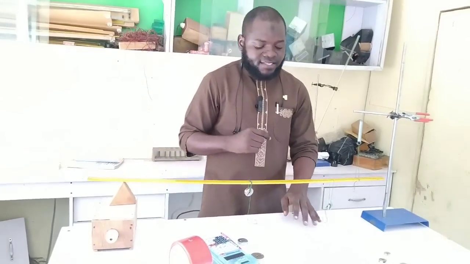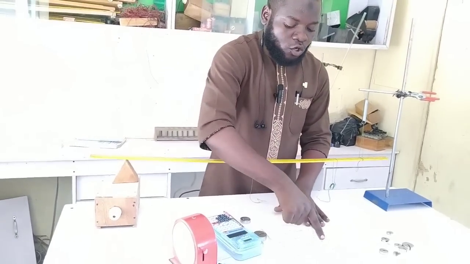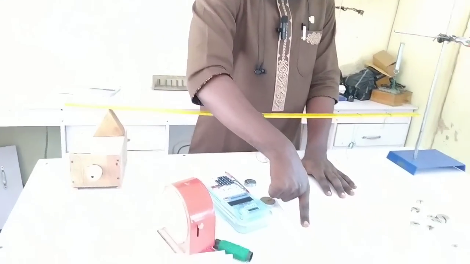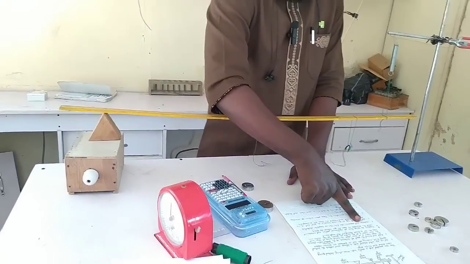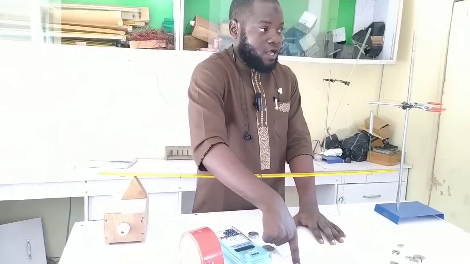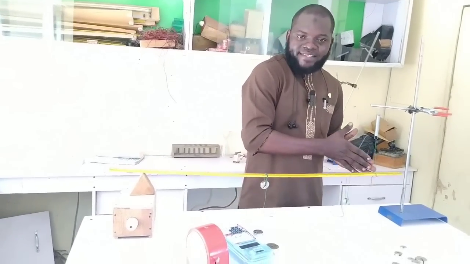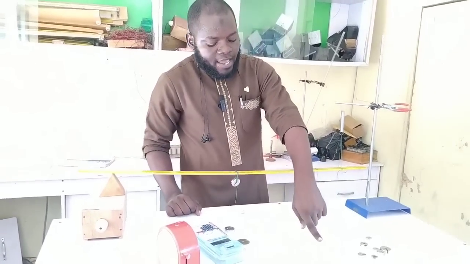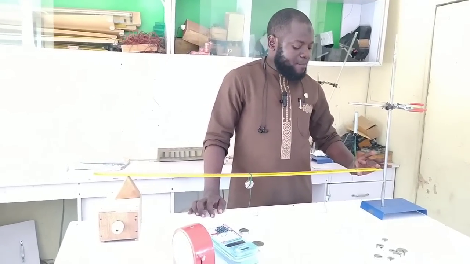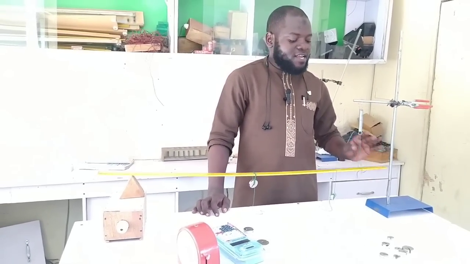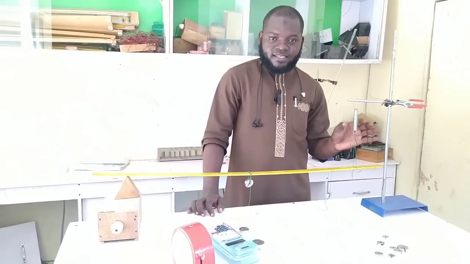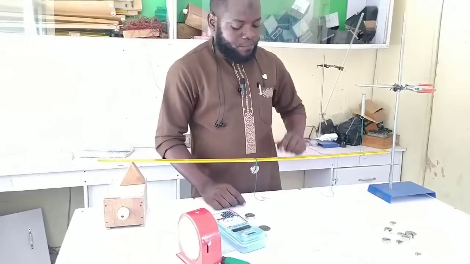So what's the next thing? Let's read the procedure. The procedure says to displace the spring from its equilibrium position and release it. Start the stopwatch as soon as you release the spring. Am I making sense now? So we have this right here. The experiment says we should suspend this one to oscillate. If I press this down like this and I release it, you can see it has started oscillating. Am I making sense now? Let's see how we're going to go about the practical now.